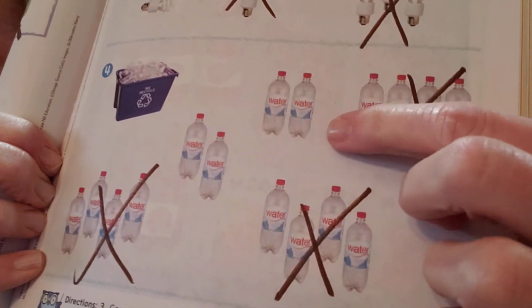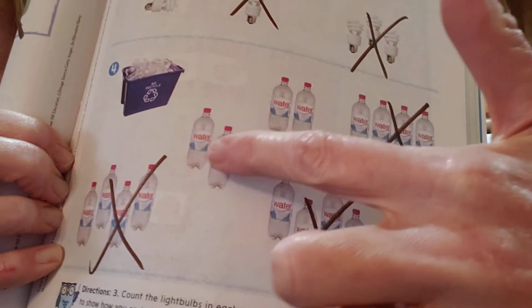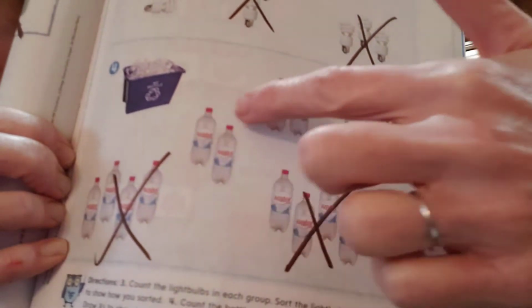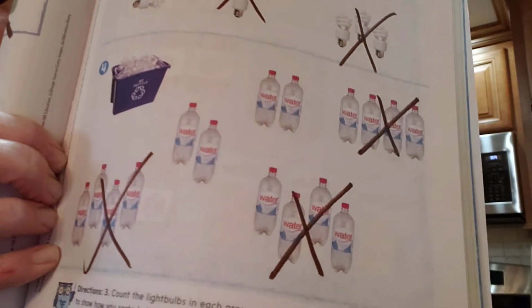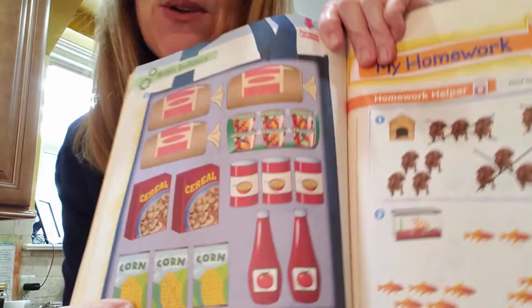Right, I sorted by groups that had 4 in them. Could you have chosen the groups that had 2 in each? Absolutely, you would have just put X's on those instead of the ones that I did. Okay, all right, just ask Mom and Dad to check over that and make sure that you didn't have any confusion with that. And then I'm going to ask you to go ahead and turn to the Brain Builder page.